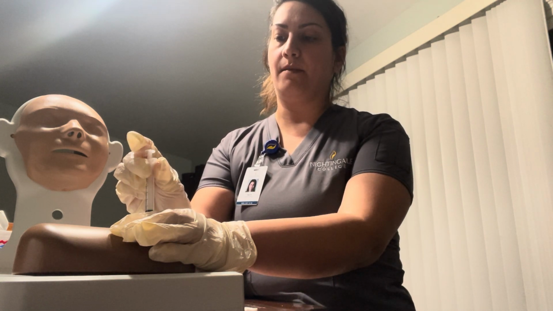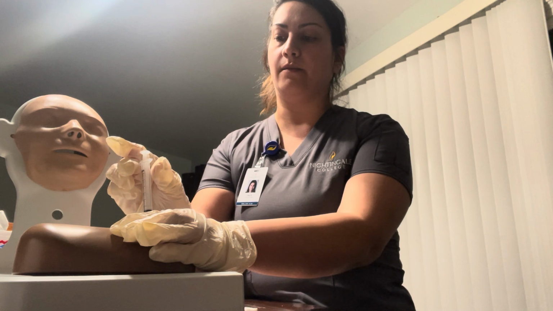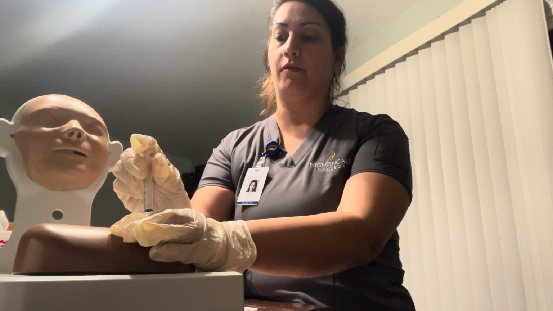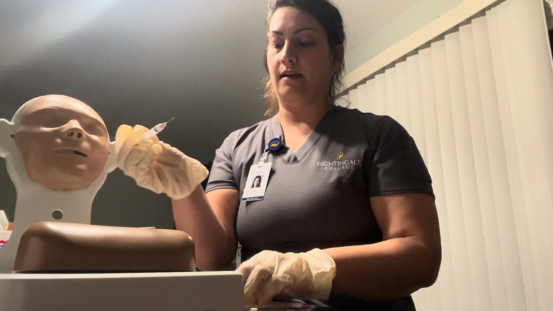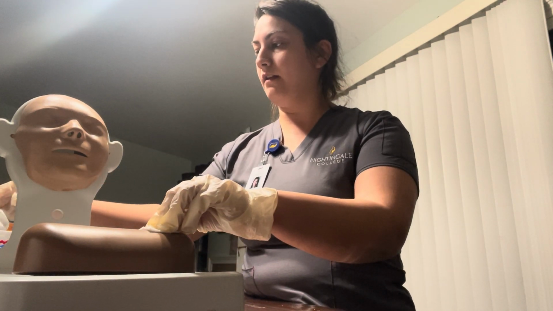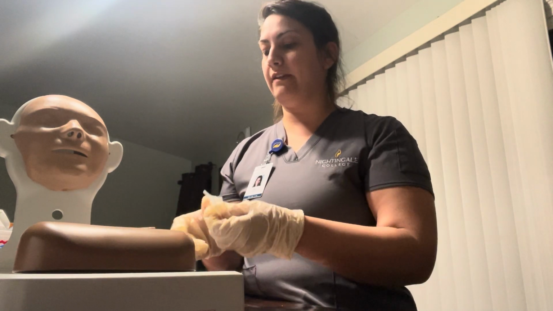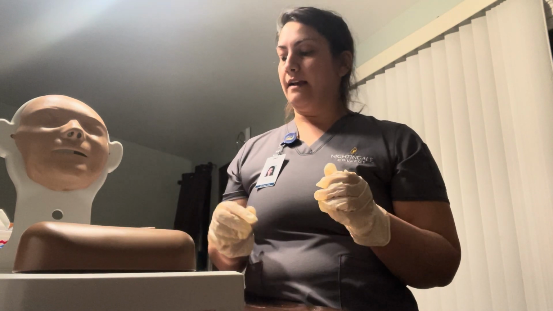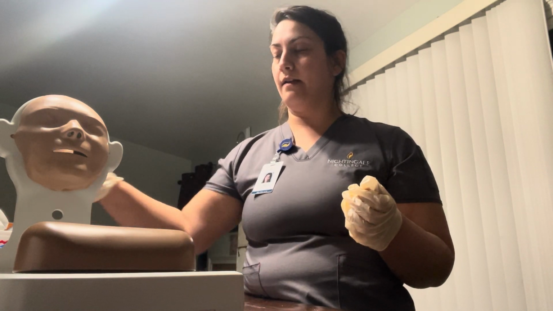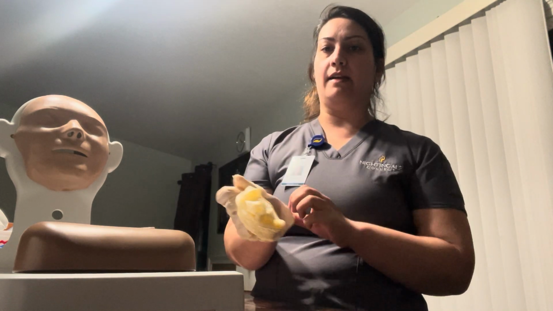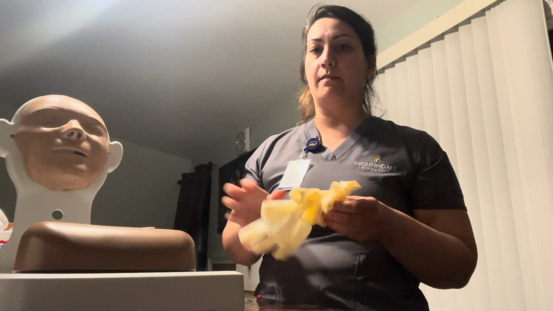Once I do that, I'm going to leave it in for 10 seconds. 1, 2, 3, 4, 5, 6, 7, 8, 9, 10. I will pull back. I will discard my needle, and I will put the gauze on top, and I will apply a Band-Aid if needed. Next, I won't recap the needle. I will just toss that. I will take off my gloves. I will do hand hygiene, and I will document my procedure.